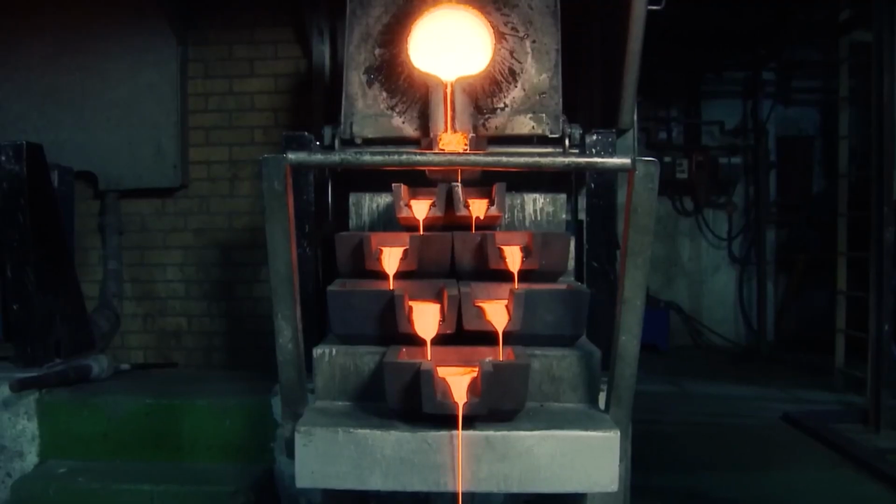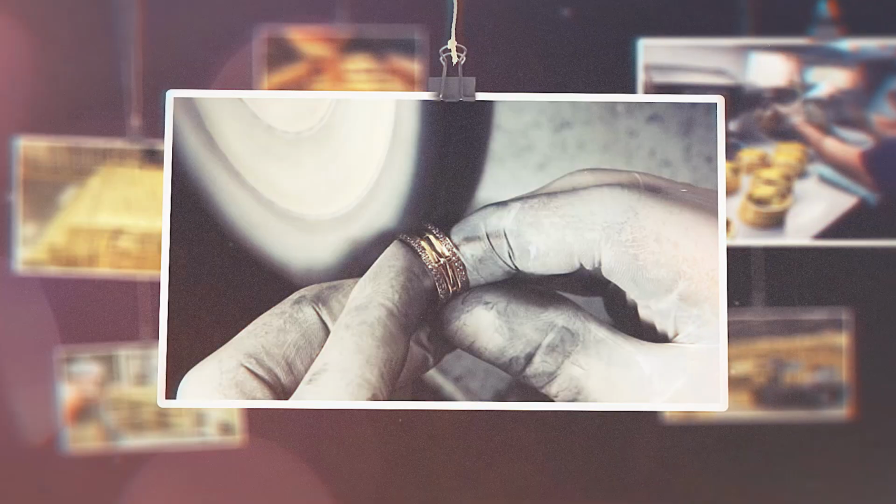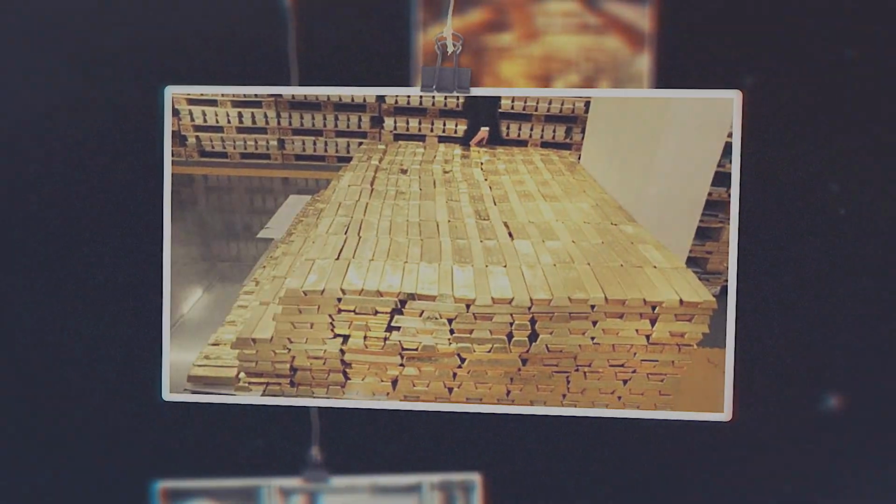The solution can be found in a set of processes that have developed over thousands of years. Stay tuned as we explore the secret process of creating 99% pure gold bars.